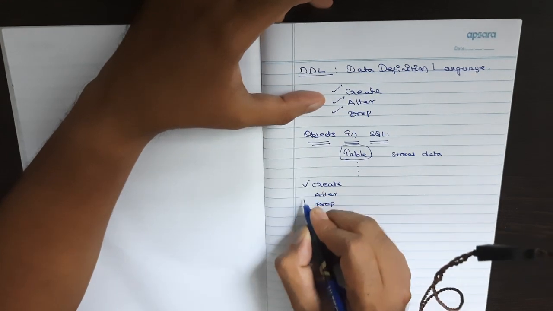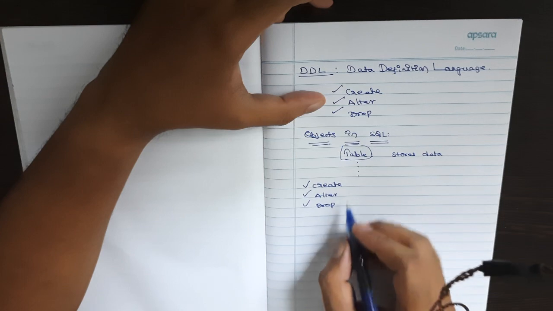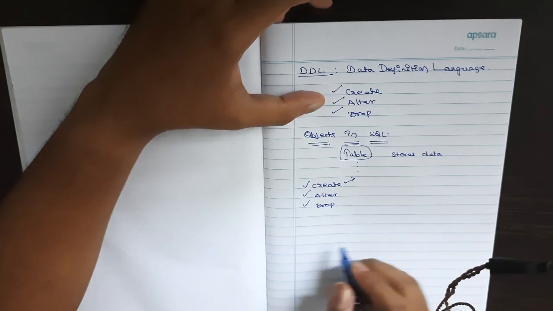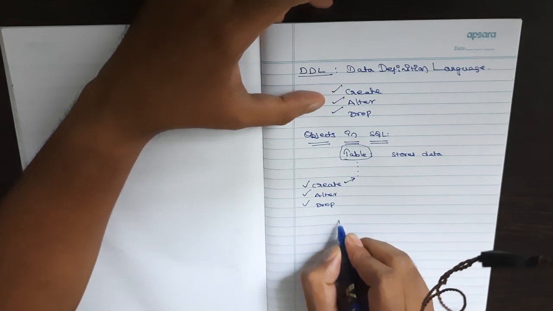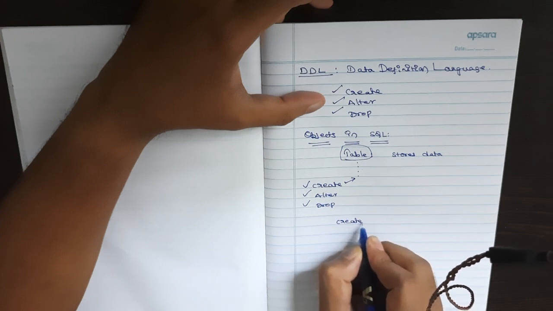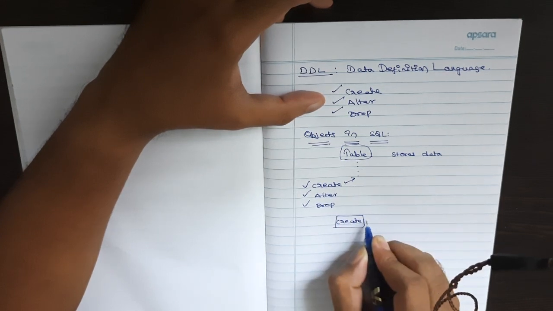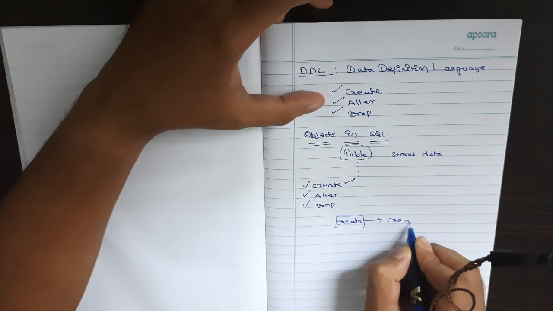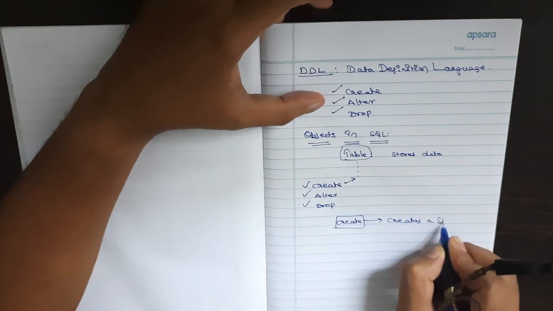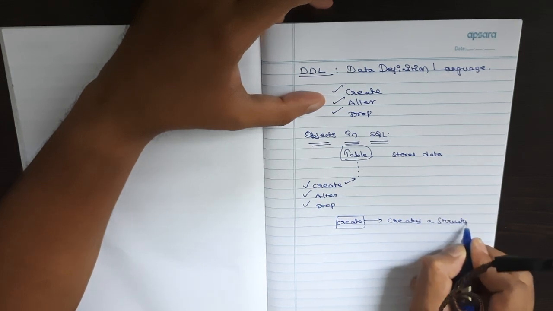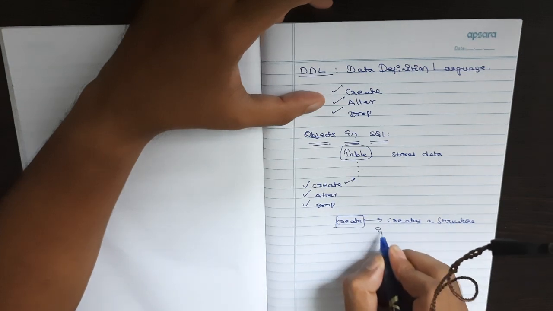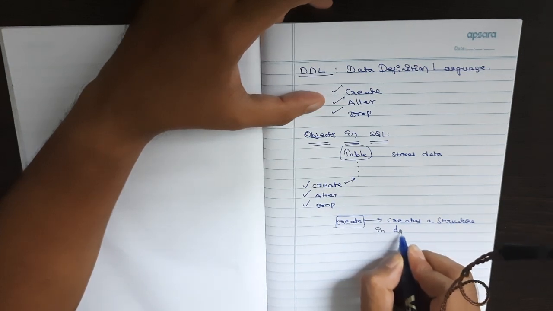First, let's talk about create. What is create? Create is nothing but which creates a structure in a database.